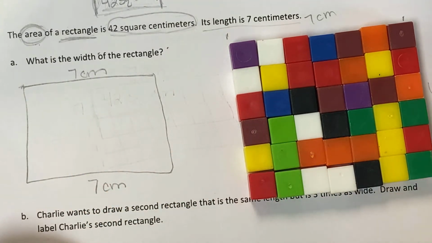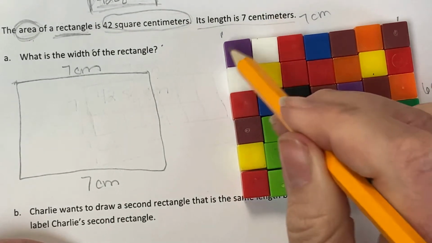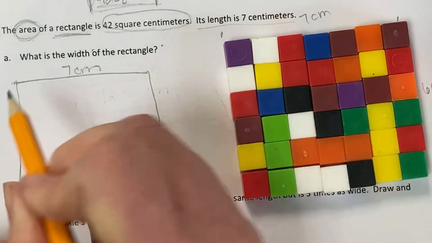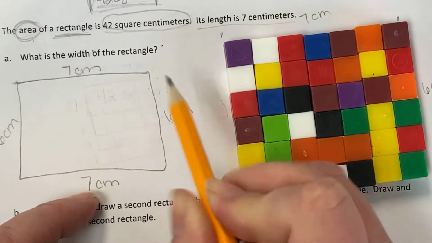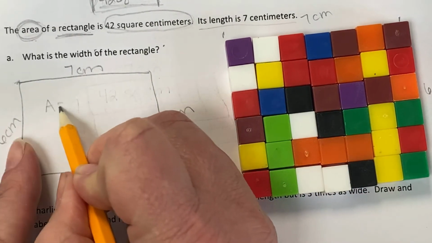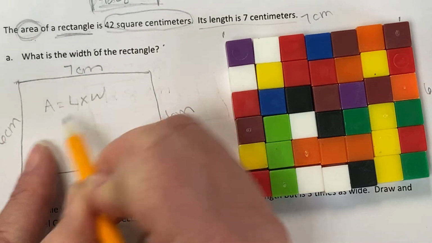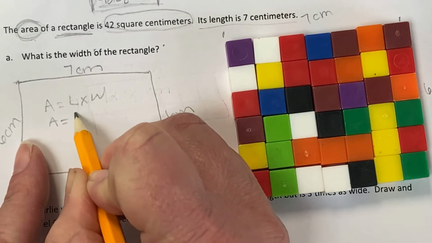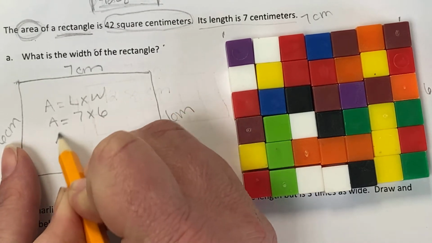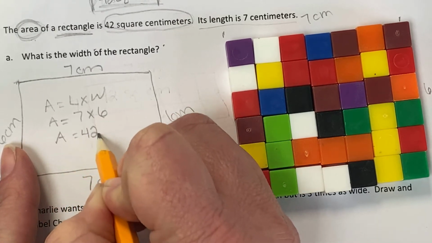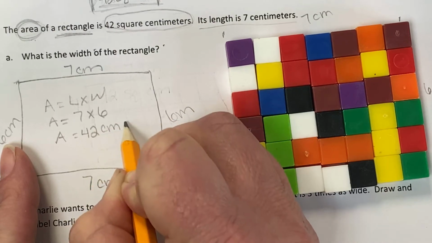But as I proved over here, there's going to be 1, 2, 3, 4, 5, 6 centimeters here and 6 centimeters here, because my area equals length times width, which is 7 times 6, so my area equals 42 centimeters squared.